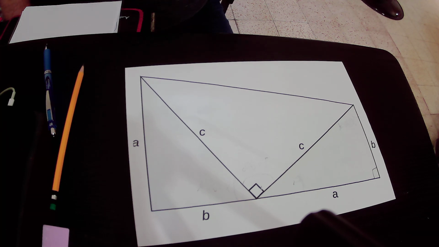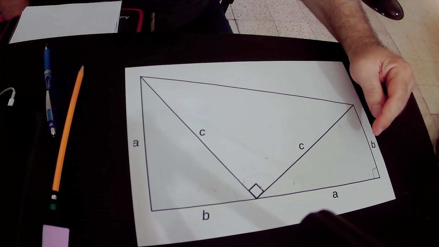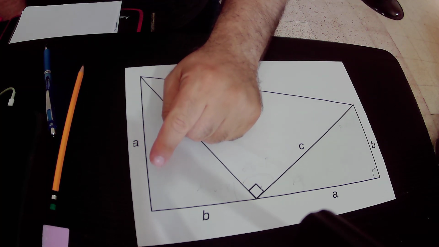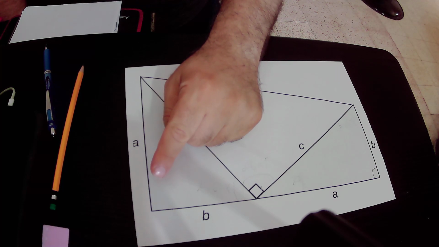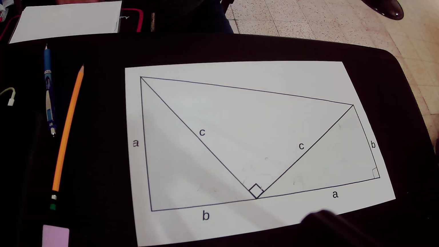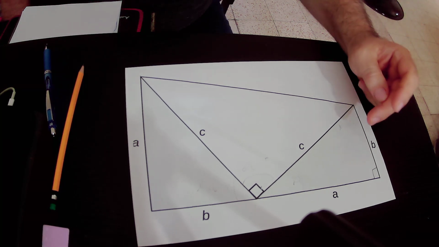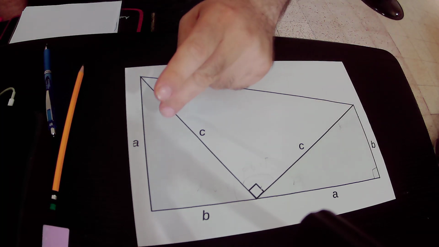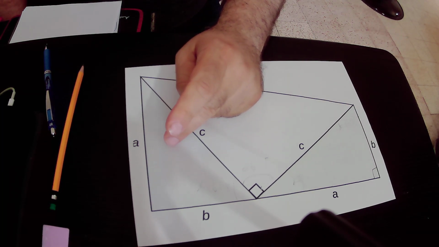And also the angle between side A and side B in the right triangle equals the angle between side A and side B in the left triangle. Both of them are 90 degrees. For that reason, the right triangle coincides with the left triangle.